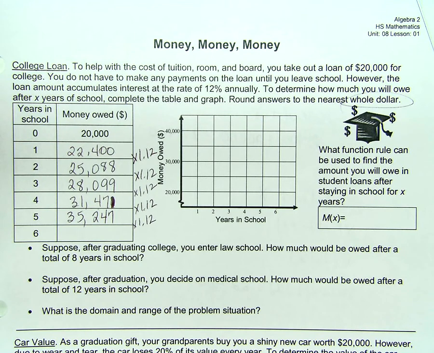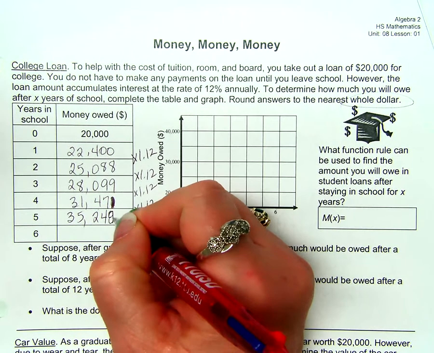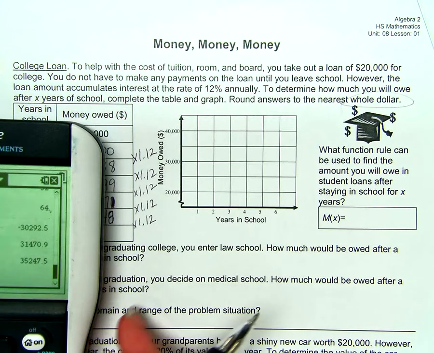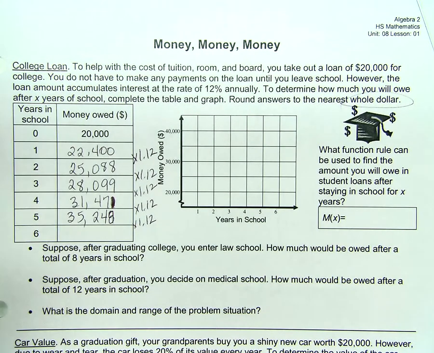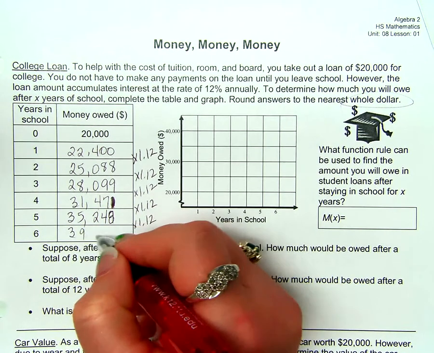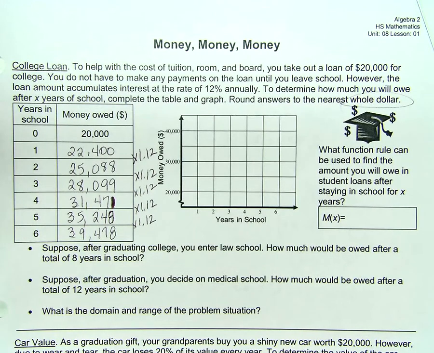I don't know, let me look. 31,471 times 1.12 would be, oh, it should be 248, shouldn't it? Because what I got was 35,247.5. Yes? And so 35,248 times 1.12, 39,478. Right?